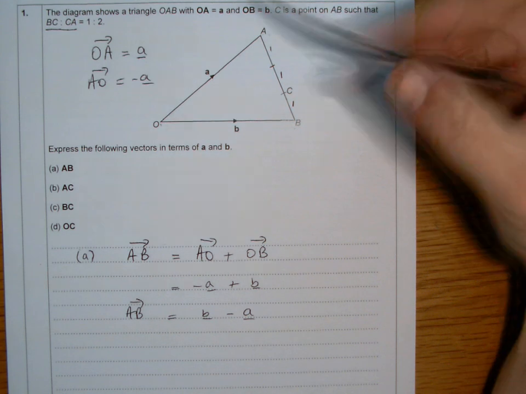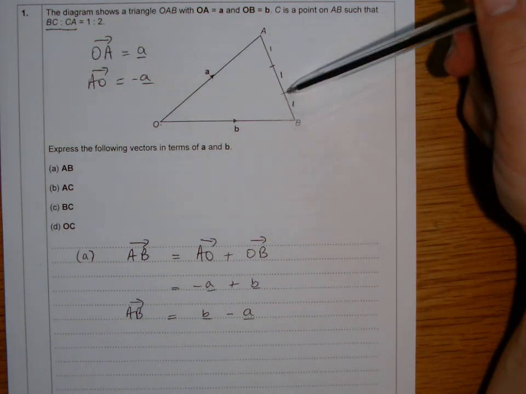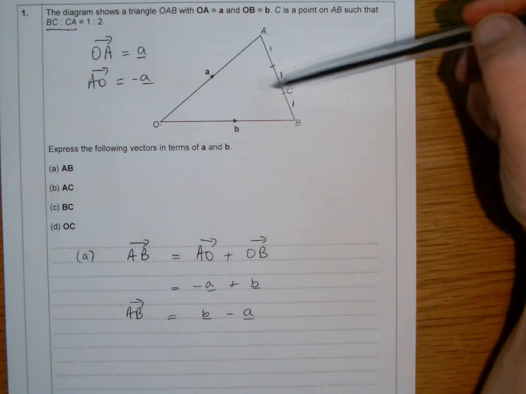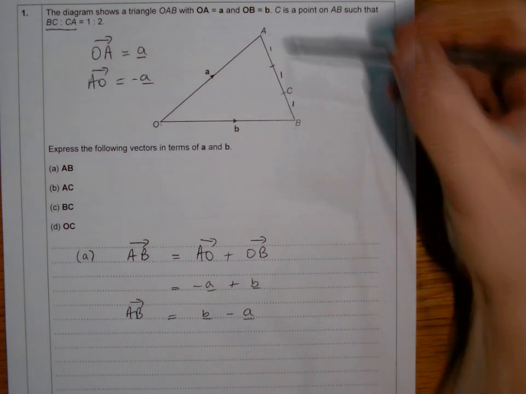Okay, so in total, when you see the ratio 1 to 2, there's one part going from B to C, satisfying that there, and then C to A, there's 2 parts, okay? So we want A to C.